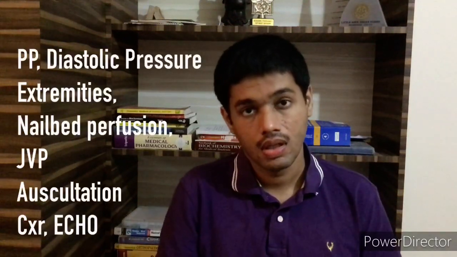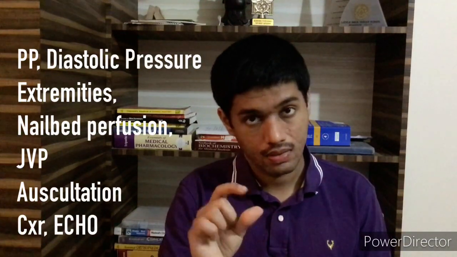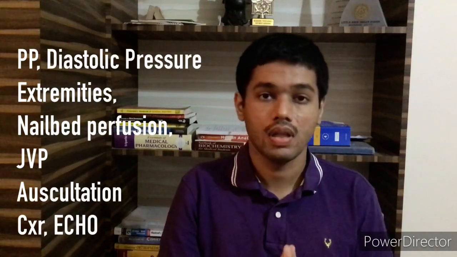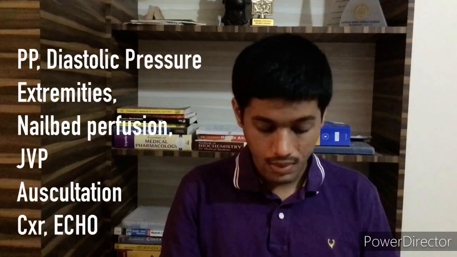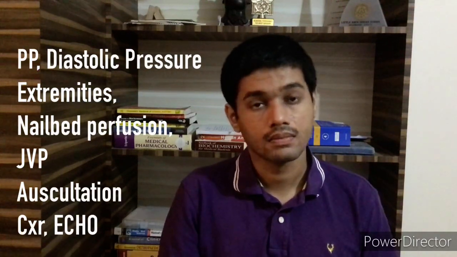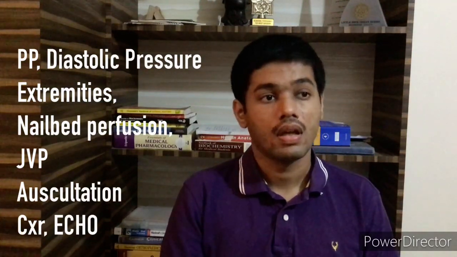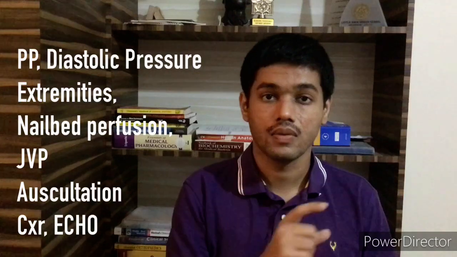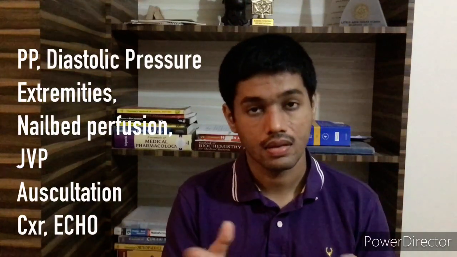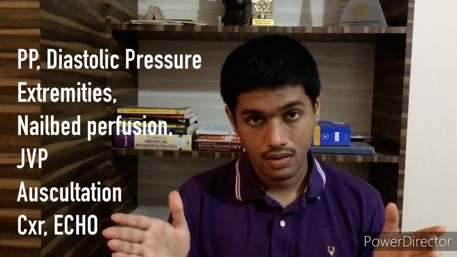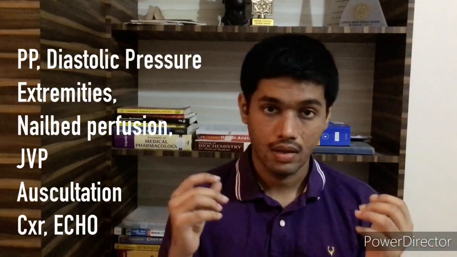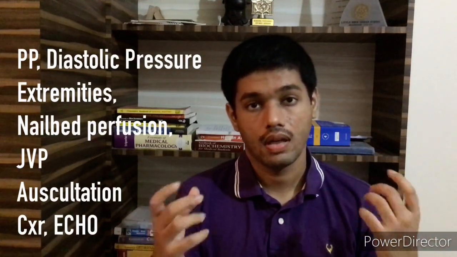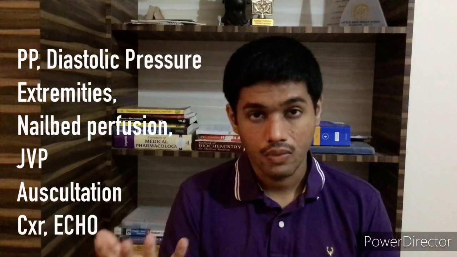In the cardiogenic shock, you will find a decrease in the pulse pressure. There will obviously also be a decrease in the diastolic pressure. Clinically, patient will have cold extremities. The nail bed perfusion will be reduced, but the JVP will be raised. And auscultation wise, if you auscultate at the apex, you'll find S3, S4 gallop. If you do a chest X-ray, you'll find pulmonary edema there, and you'll find a large heart. And on an echo, you'll have the findings of a decreased ejection fraction and increased end diastolic volume.